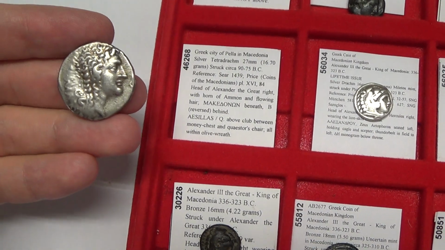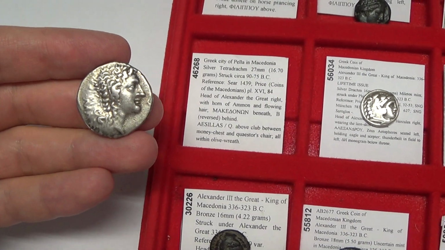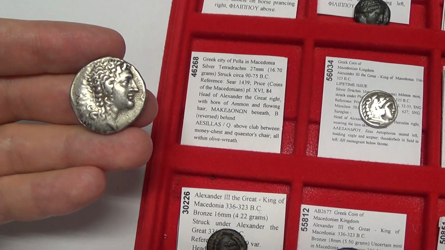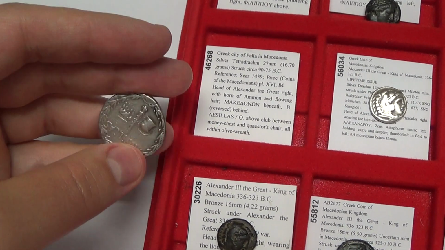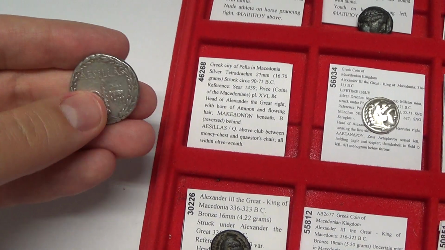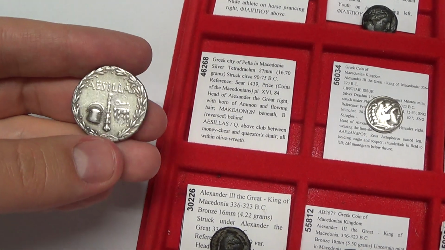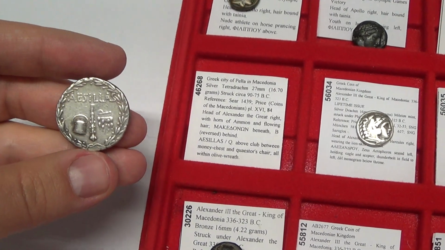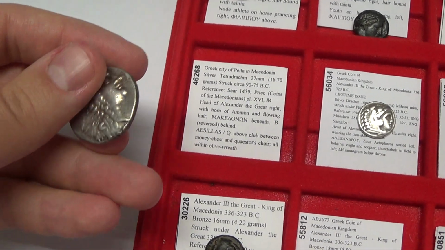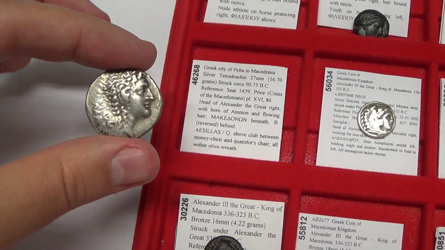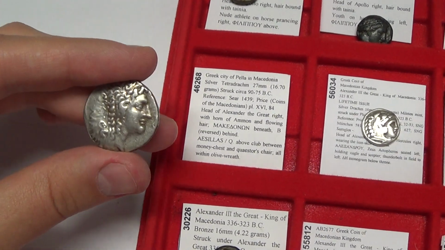And this coin wound up featuring the portrait of Alexander the Great with loose flowing hair under Aesillas, who was quaestor under the Romans of the province of Macedonia. And this was minted at Pella. So, a tetradrachm coin, very beautiful and still very interesting.